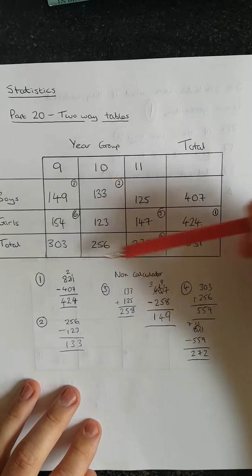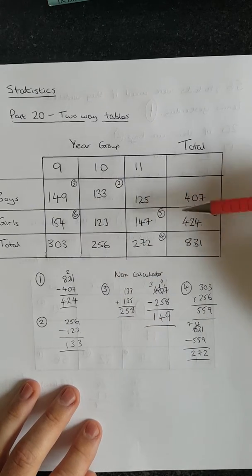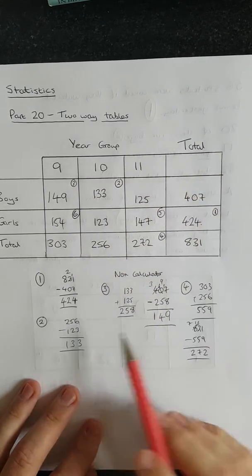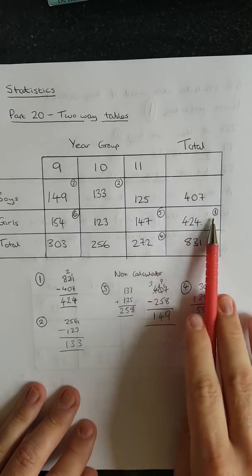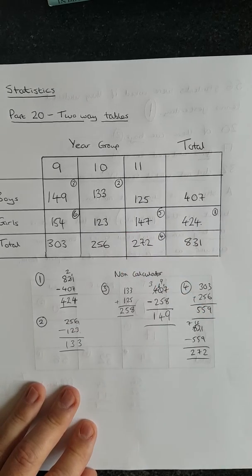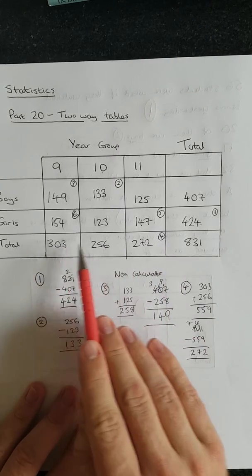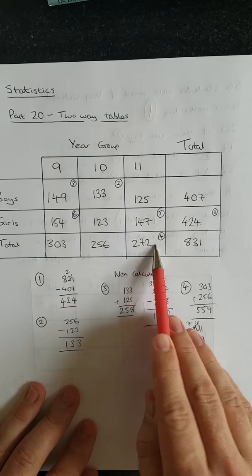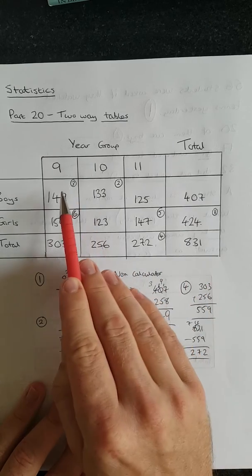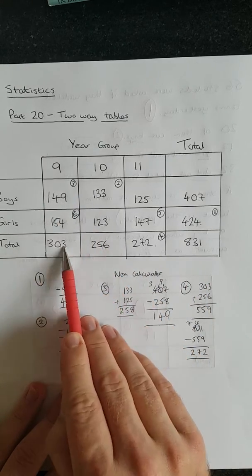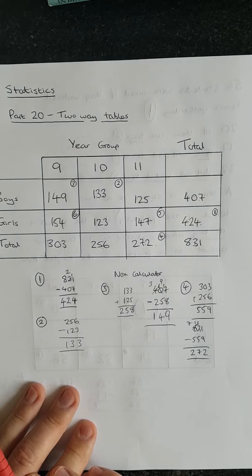Sometimes you may be given a two-way table and asked to find missing values. Show your calculations and label where they come from to help you and the examiner later on. Remember to have your total columns and that a row adds up to the number on the end and that a column adds up to the number on the end.